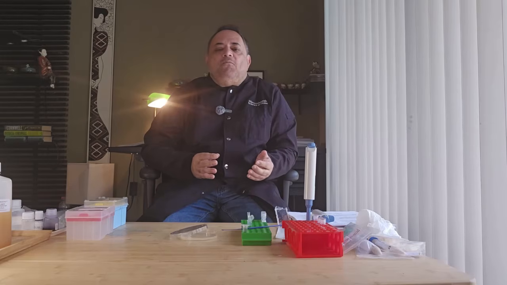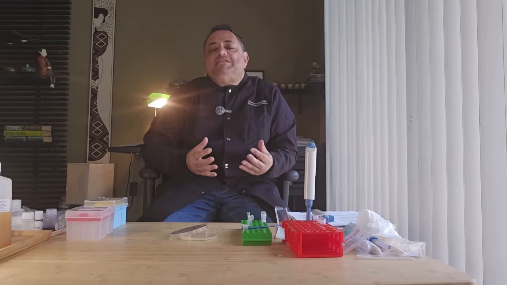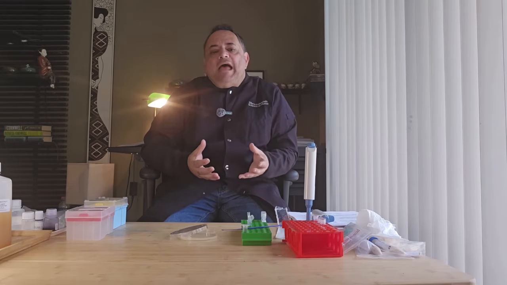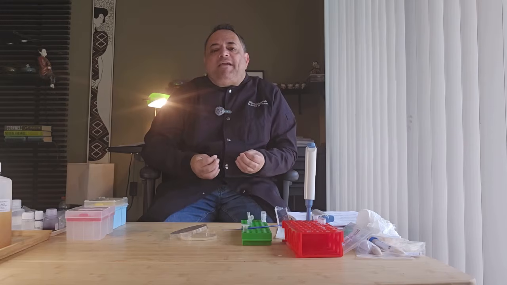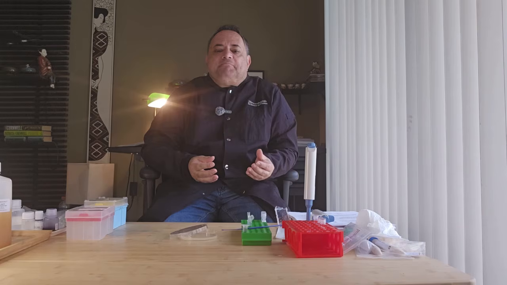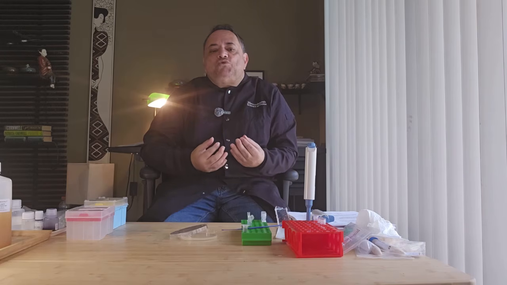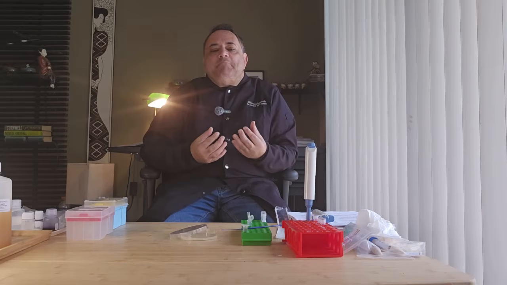CRISPR-Cas9 is a genome editing system, originally evolved in bacteria as an adaptive immune defense system against viruses. Scientists repurposed it as a powerful tool to precisely modify DNA in living cells.